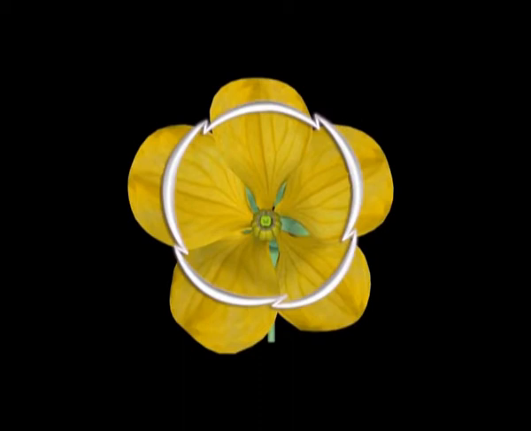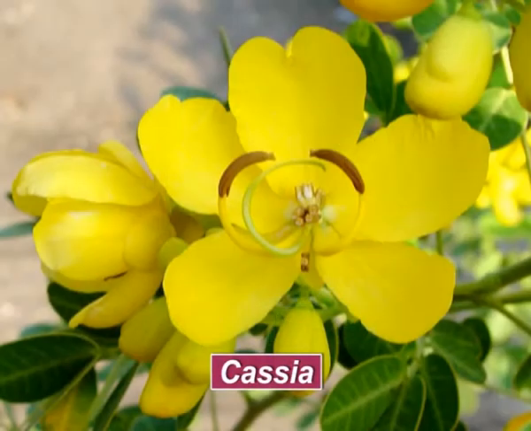Out of the 5 petals, one is completely internal and one is completely external. And the remaining 3 petals or sepals have one margin internally placed and the other externally placed. Imbricate estivation in Cassia is being shown in this visual.